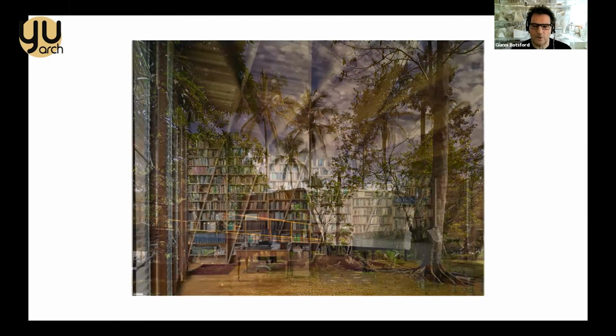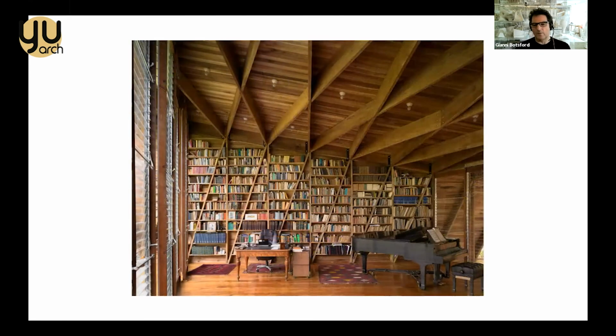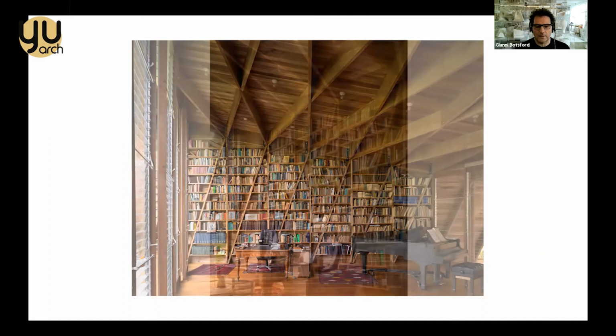The structure is essentially, you could argue, structural bookcases. We had to house 16,000 books in the house. And these went from 4.5 meters high to about 3 meters towards the back. And the timber beams running across the building are about 10 meters in length.